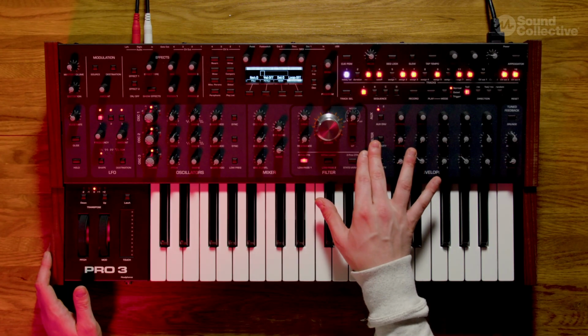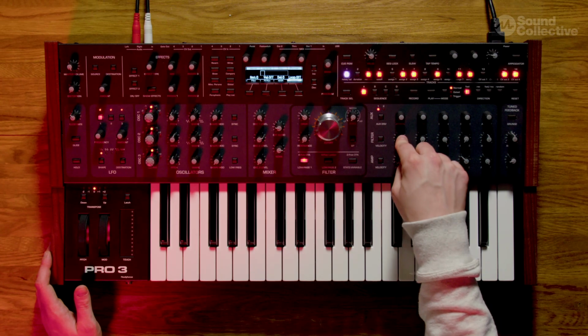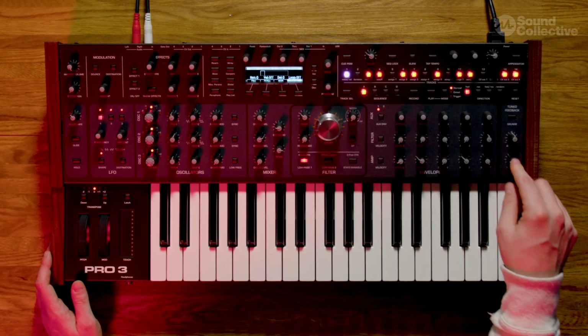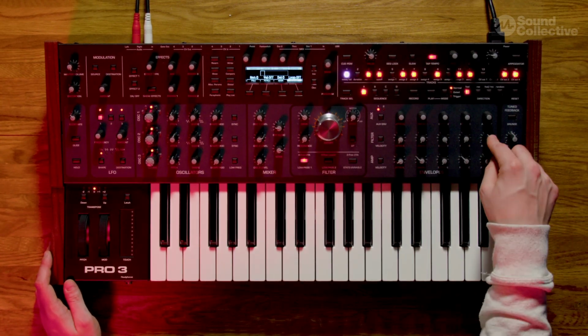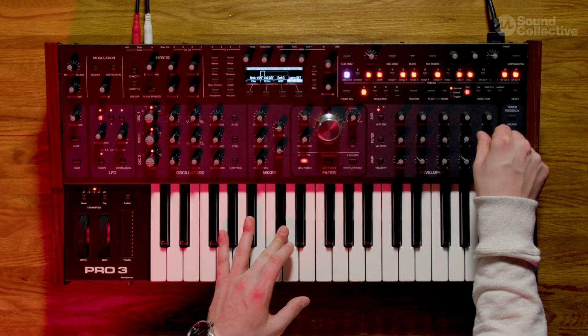The filter envelope is at its base setting. We have the sustain all the way high. We have the attack at 0, the decay at 0, the release at 0, and the amount at 0. As we turn up the amount, it starts to open up the filter.